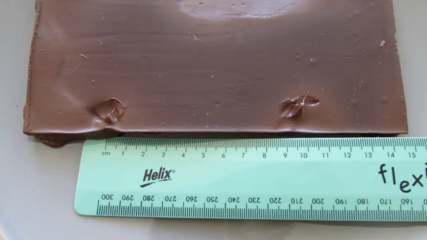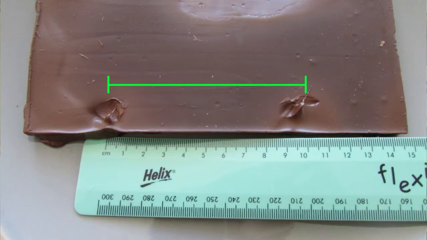You then need to measure the distance between two melted points on the bar of chocolate. Now you might be able to see this, but if not, you can get a fork or a spoon and just touch lightly on the chocolate to see which parts are melted more. So now we can calculate the value of the speed of light. We have the frequency, hopefully from the back of your microwave, and we also have the wavelength, which we calculated from the bar of chocolate.